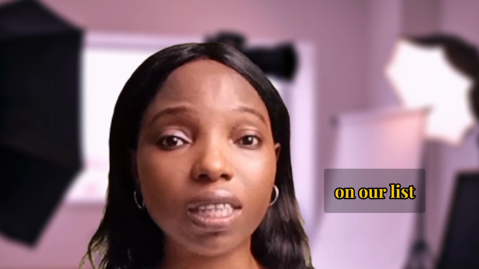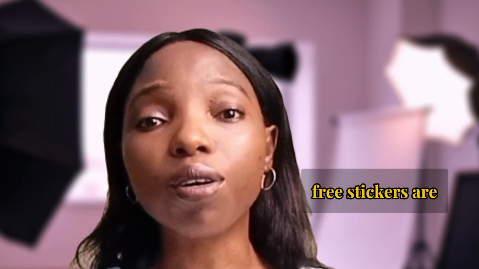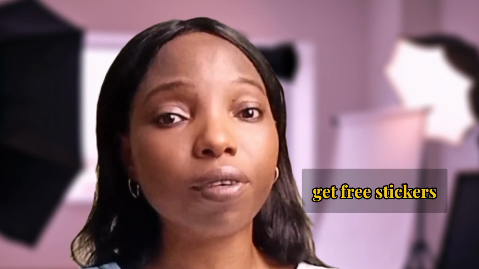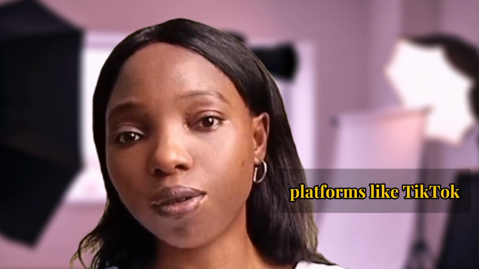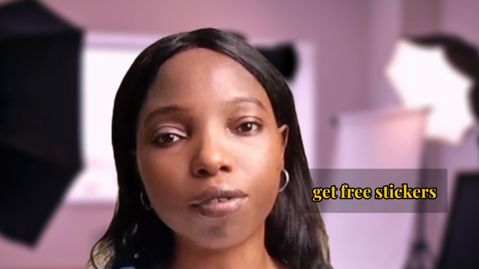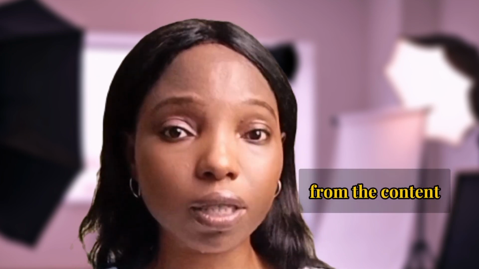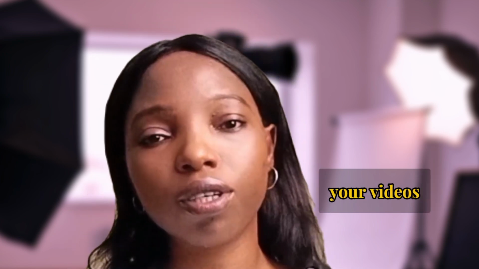The last one on our list is stickers. Free stickers are also limited in CapCut because most of the stickers are Pro. But here are platforms you can get free stickers from. Platforms like TikTok, Instagram, and Canva Elements. If you can make use of Canva, you can easily get free stickers from there. Making use of stickers is also optional. Don't use excessive stickers in your videos to distract viewers from the content you are creating or the value you are trying to add in your videos. So stickers should be used with caution.